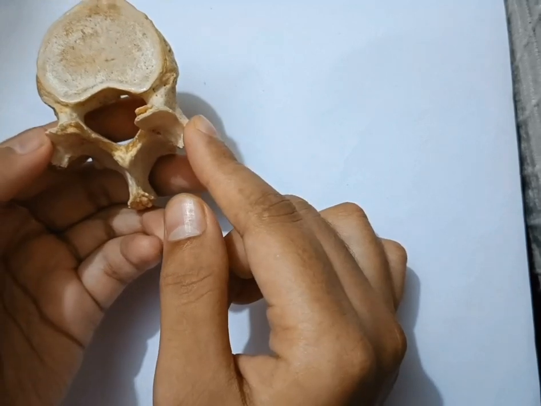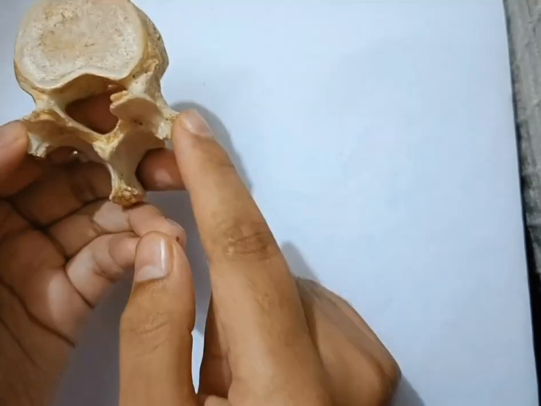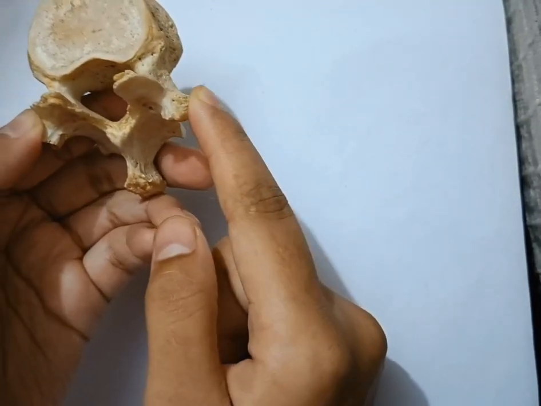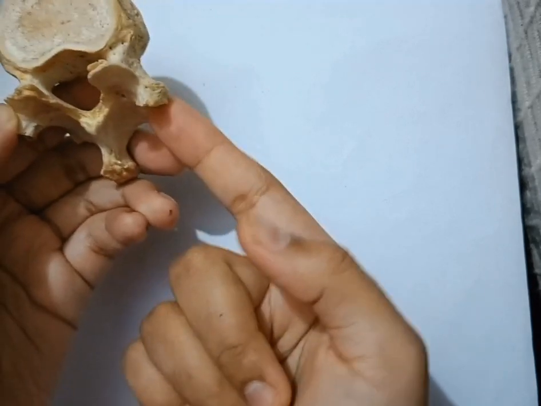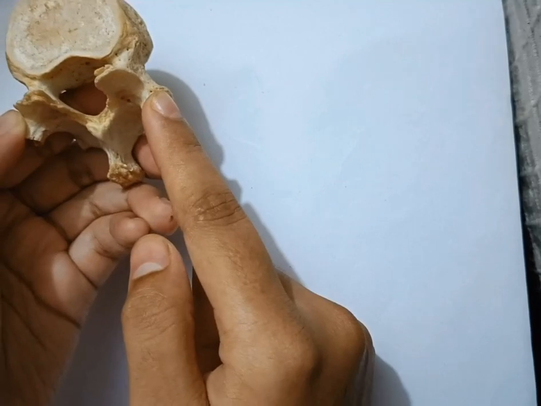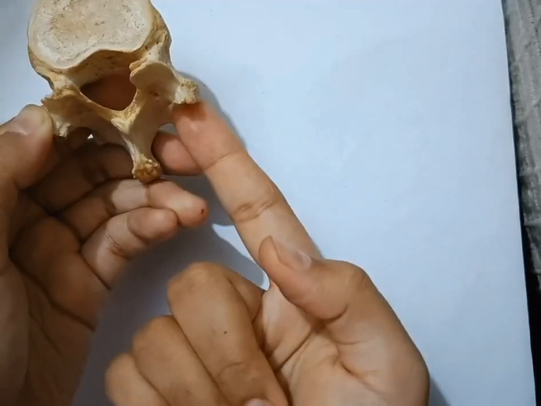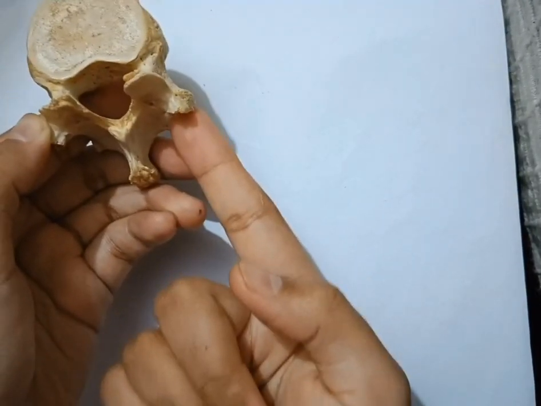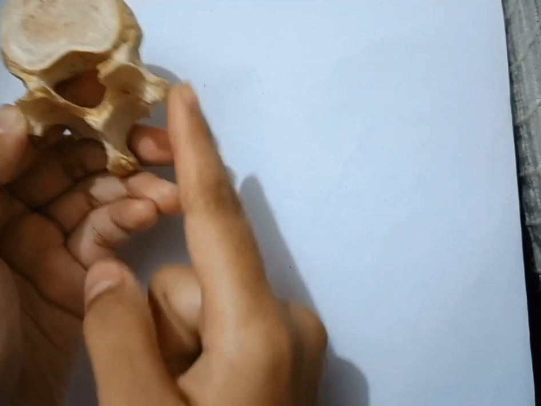The transverse process is small and it presents three tubercles: superior tubercle, lateral tubercle and inferior tubercle. The superior tubercle represents the mammillary tubercle of the lumbar vertebra. The inferior tubercle represents the accessory tubercle of the lumbar vertebra, and the lateral tubercle represents the true transverse process.